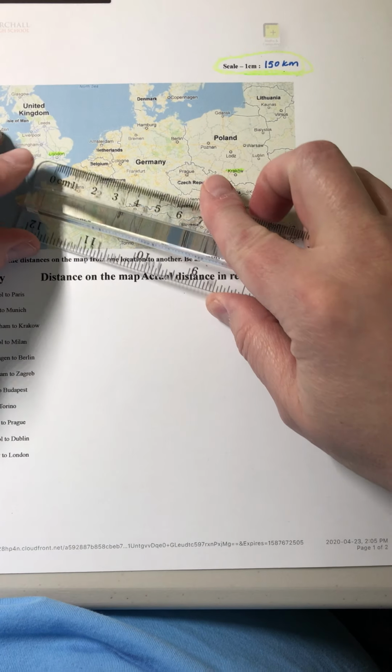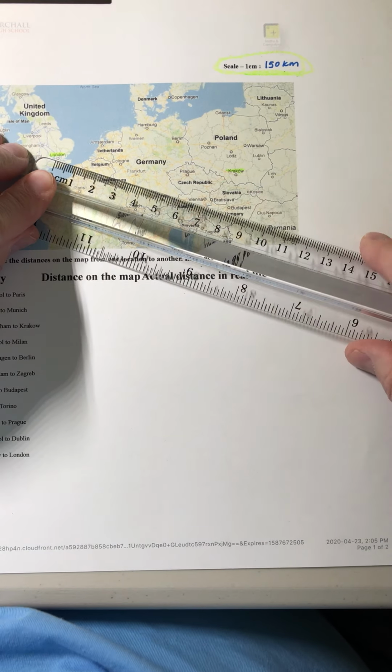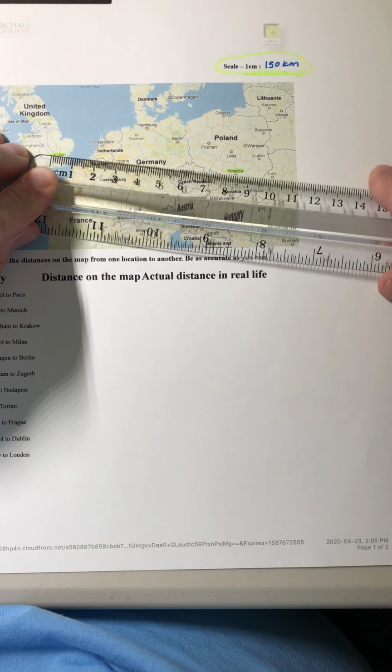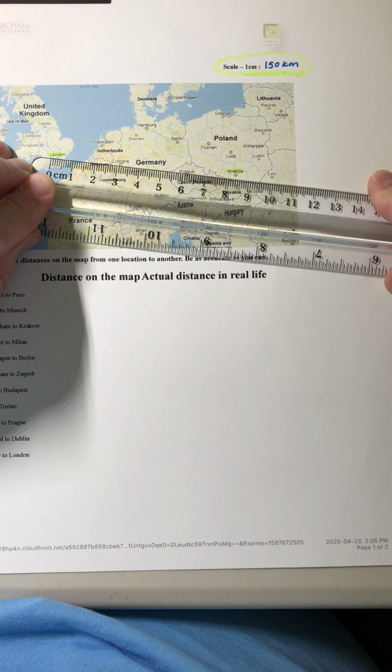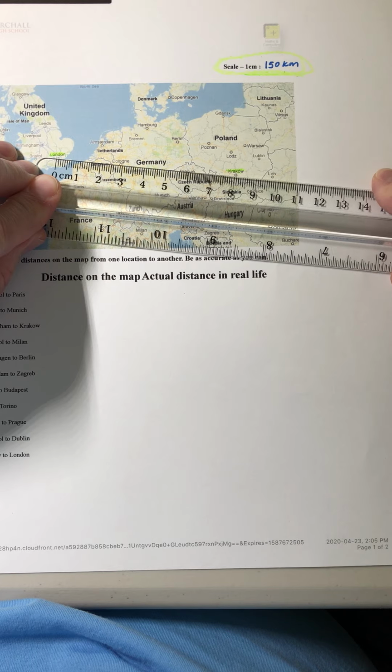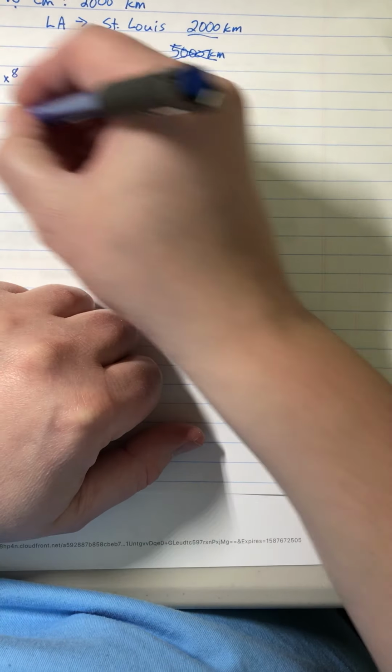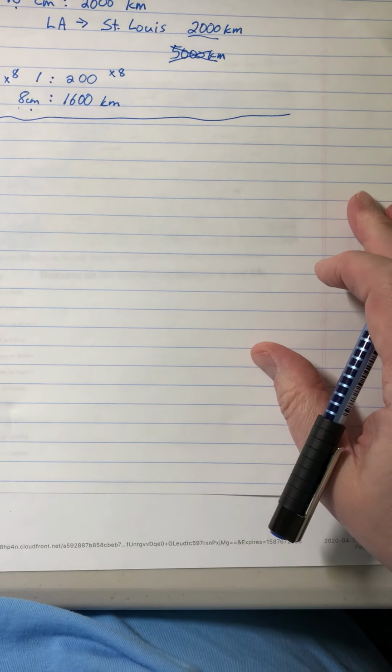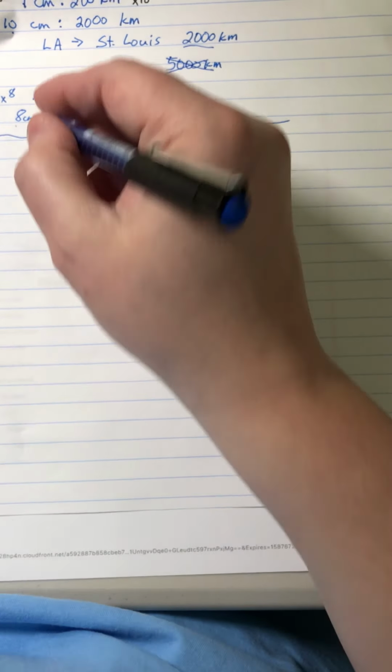So let's measure from London to Krakow. Okay, so that's about 8 centimeters. So doing my work here, my scale has changed.